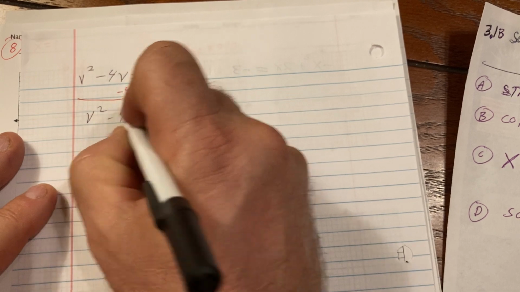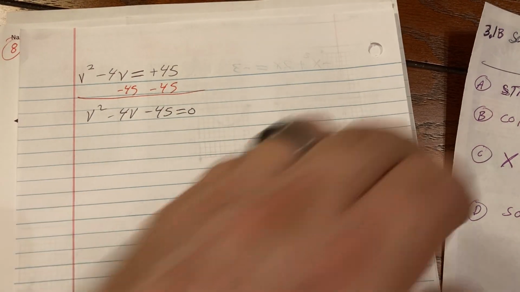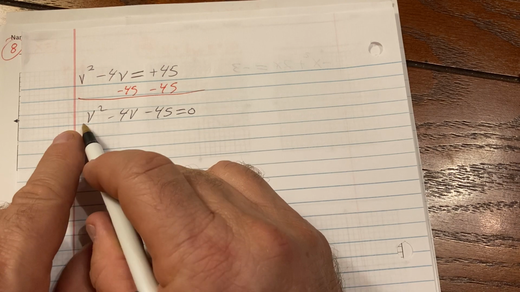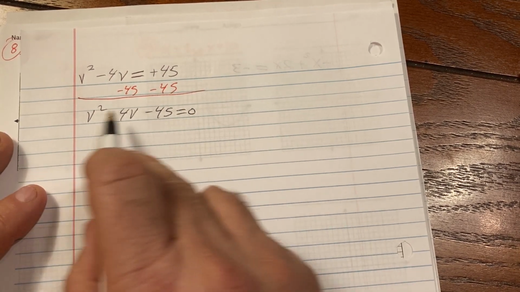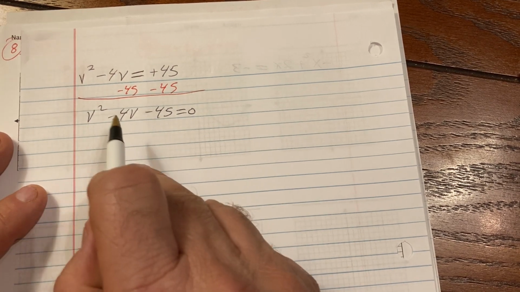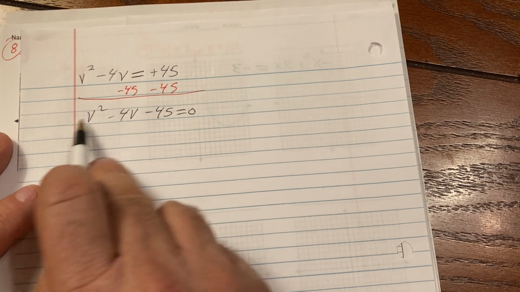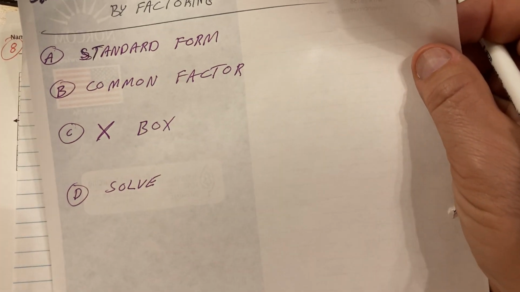B squared minus 4b minus 45 equals 0. Done. Is there a common factor? And that's a 1. When you've got a 1 there, no, there's no common factor amongst all three terms. You're looking for a common factor amongst all three terms, and other than 1, there's nothing. So step B, you cannot do it.